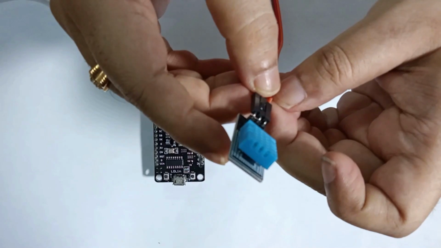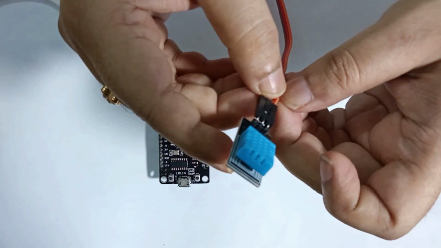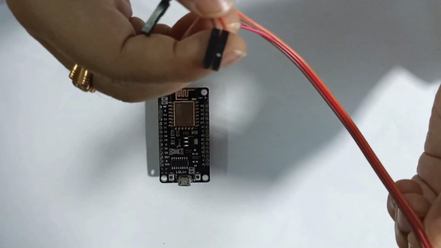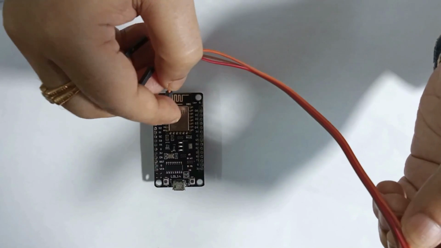The orange one is connected to positive. That means you have to connect this orange wire to 3 volt of this NodeMCU board.